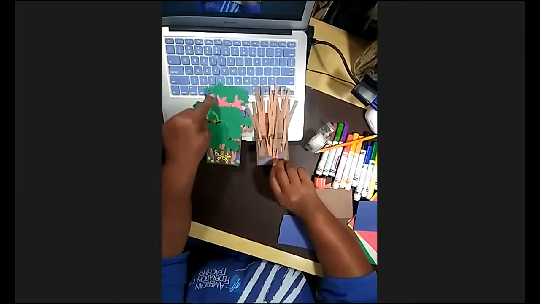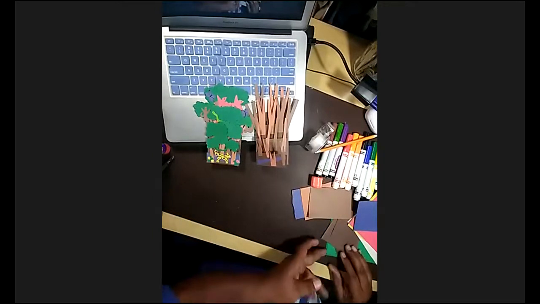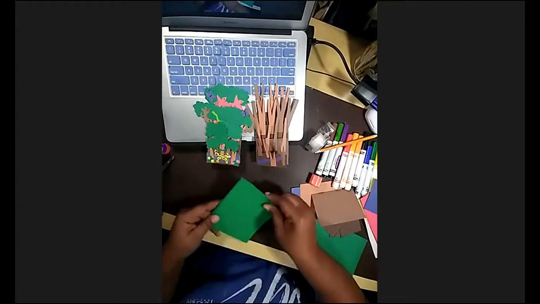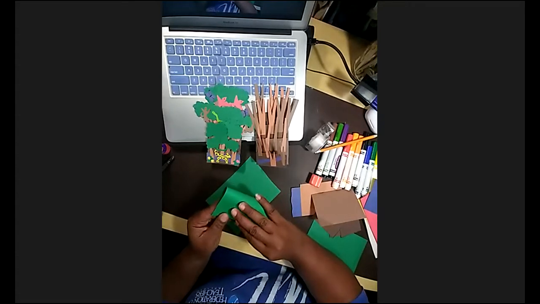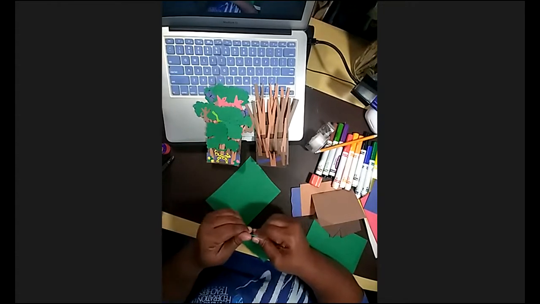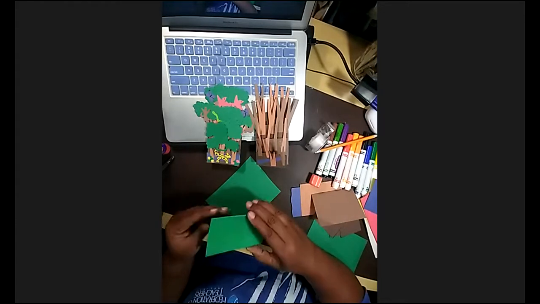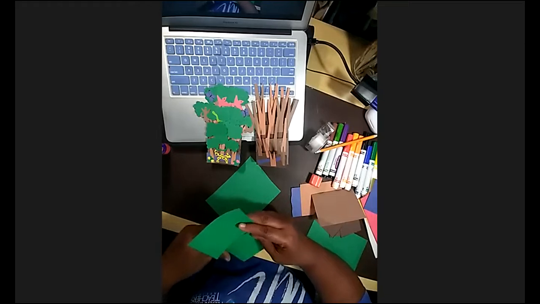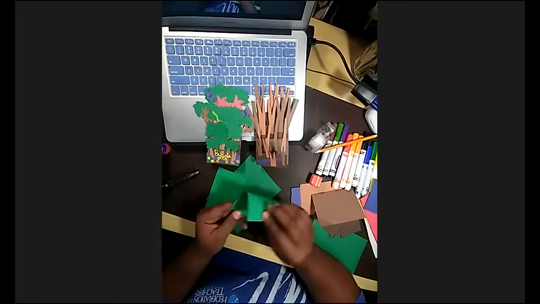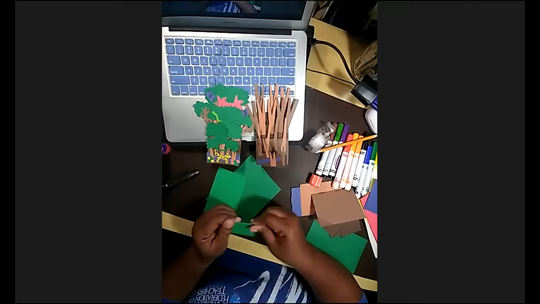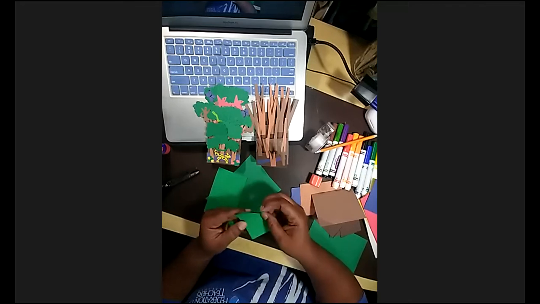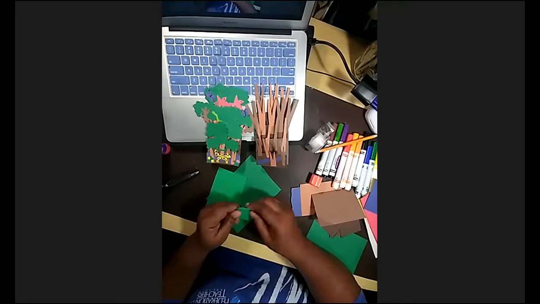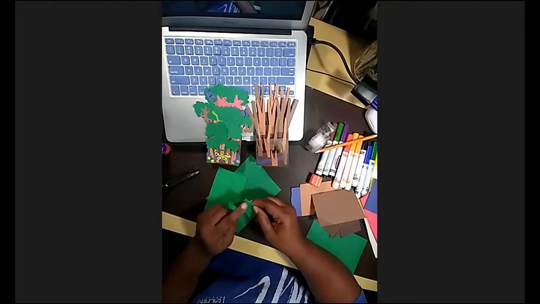Let me go ahead and make my trees. So what I have are two different greens, and I'm just gonna go ahead and fold them. And you know what? I think I'll go ahead and cut this line down here in the middle. Well, teachers, if you want to save some time, you could probably fold all the paper and just give everybody smaller sheets and then they can fold and cut as they see fit. So I'm going to fold this one in half and in half.